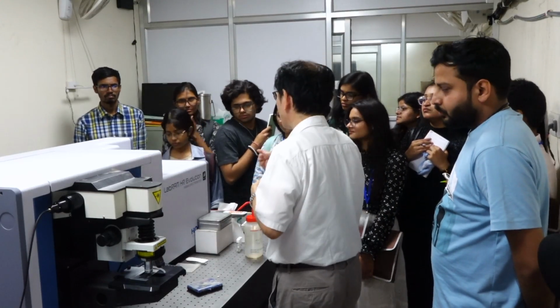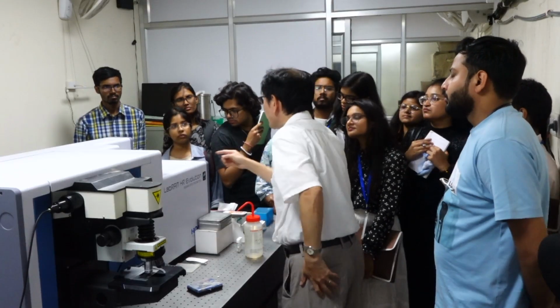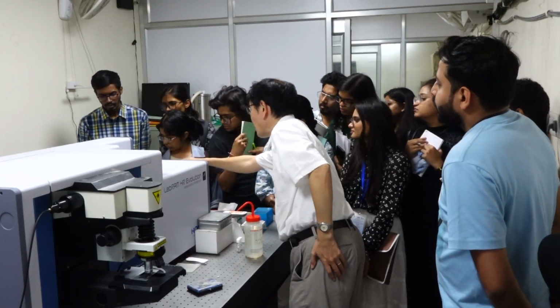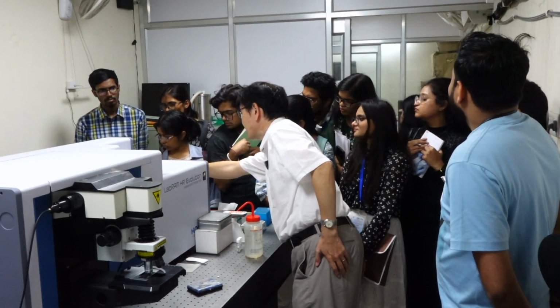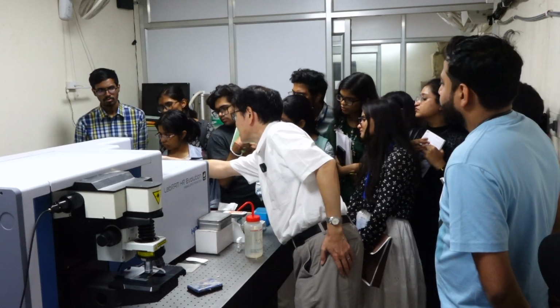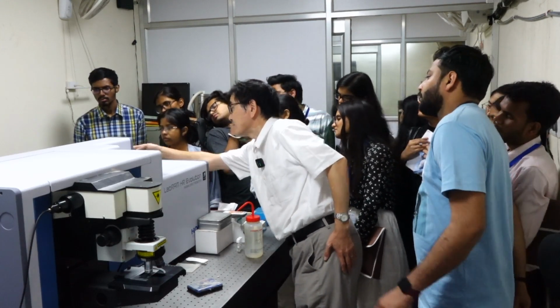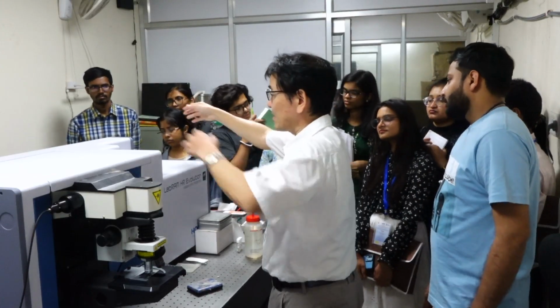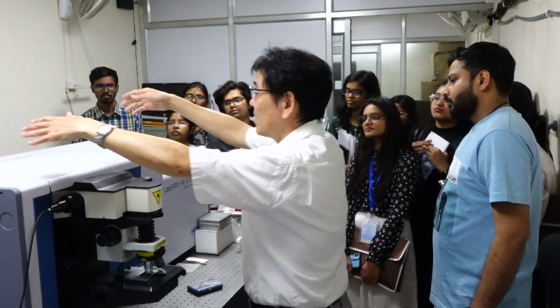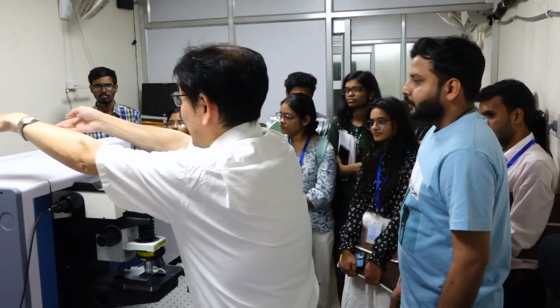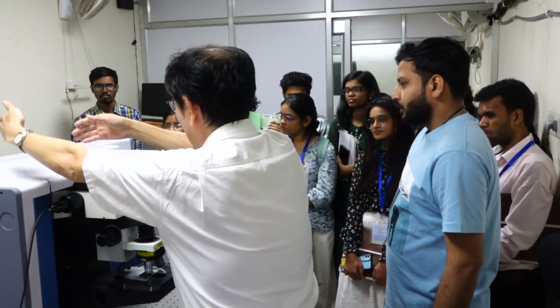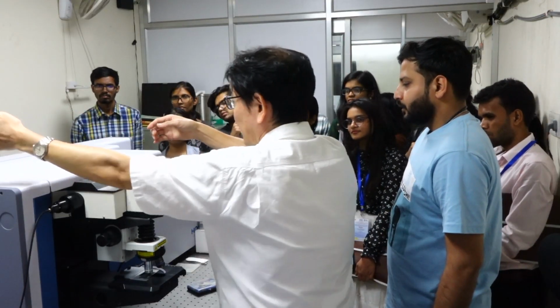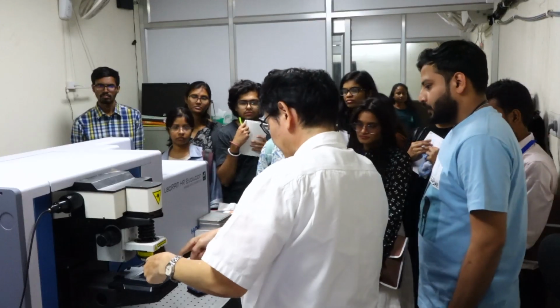So for safety, the output passes through the optical fiber and enters into the box. You can see it from around there. Okay. Then light comes into this box, and after being reflected by the mirror, it comes to the sample point here.